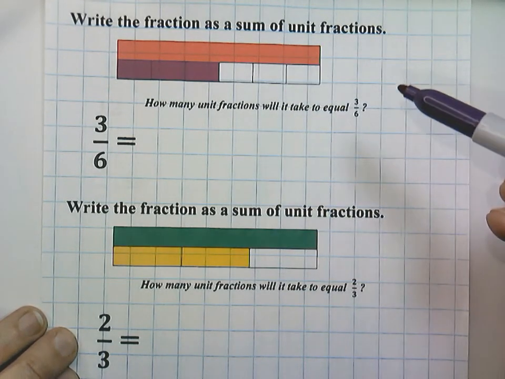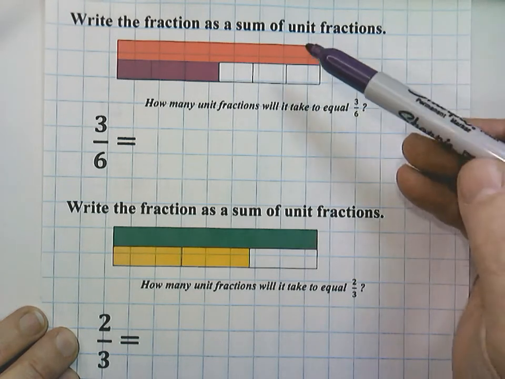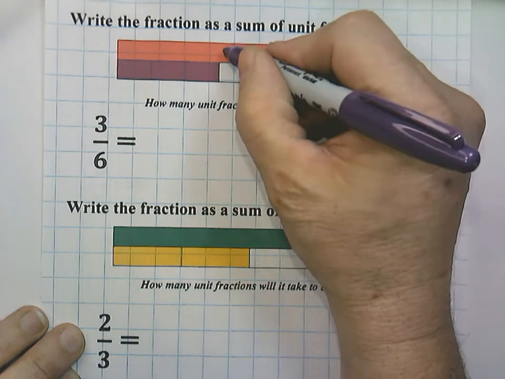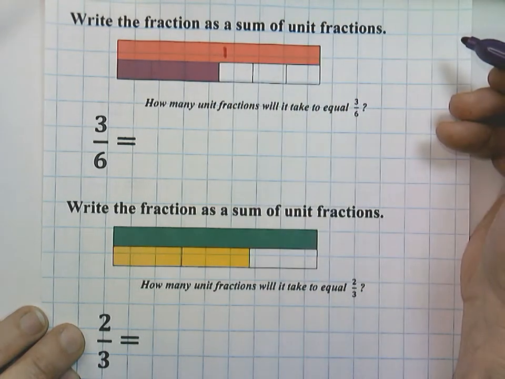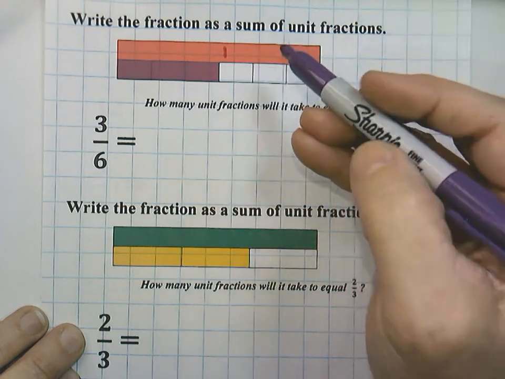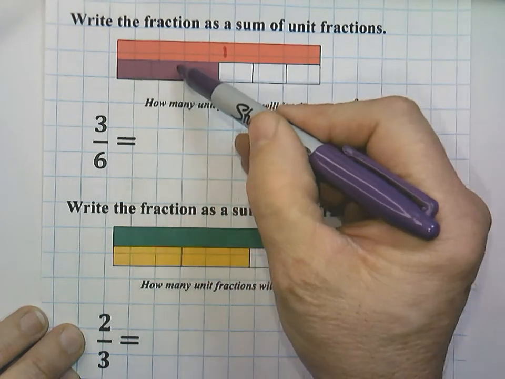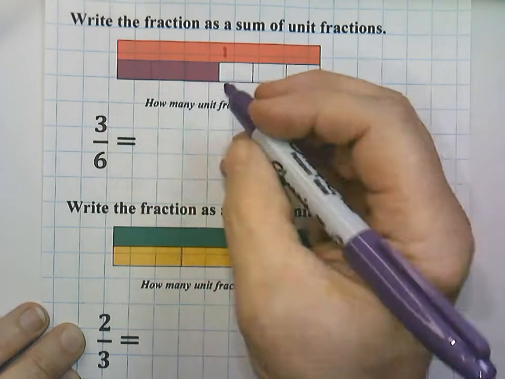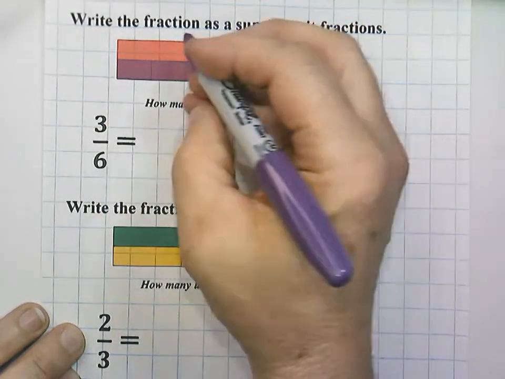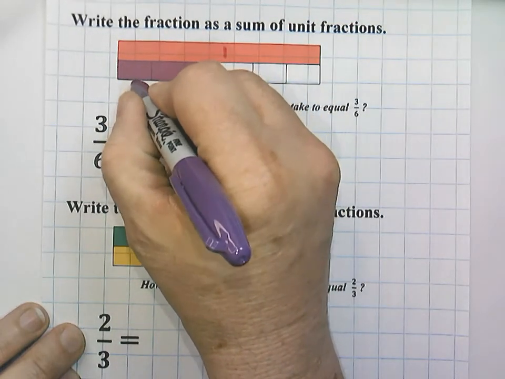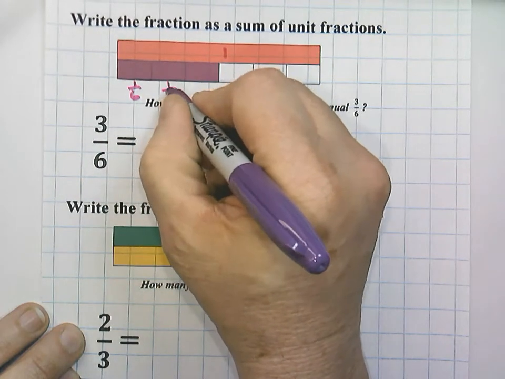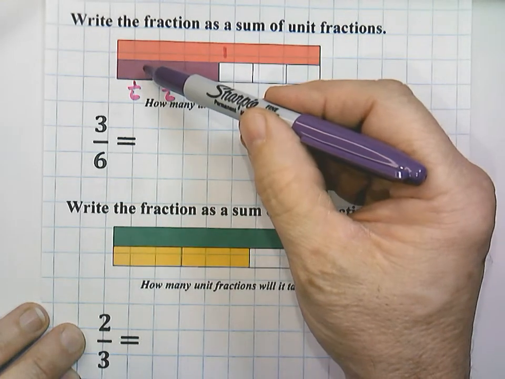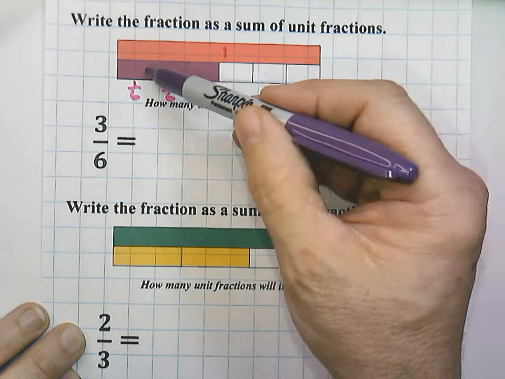It's important to be able to write a given fraction as a sum of unit fractions. For example, if we look at this model, the red part would represent 1 whole, and these parts here would represent, in this case, 6. 1, 2, 3, 4, 5, 6. And we have 3 of them shaded. So we would have 1/6 shaded here, 1/6 shaded here, and 1/6 shaded here. Remember, our unit fractions are 1 unit that is shaded, representing 1.